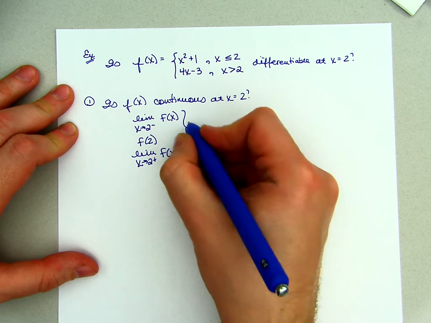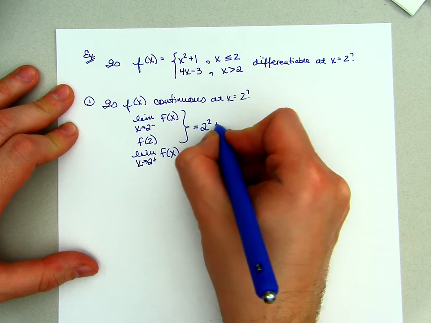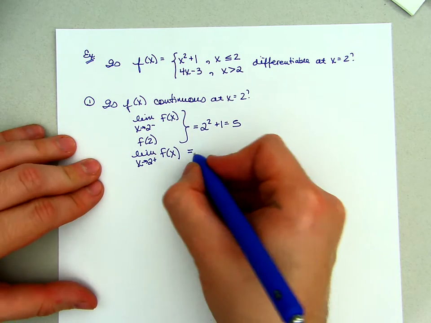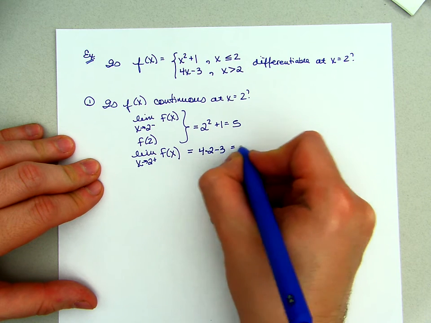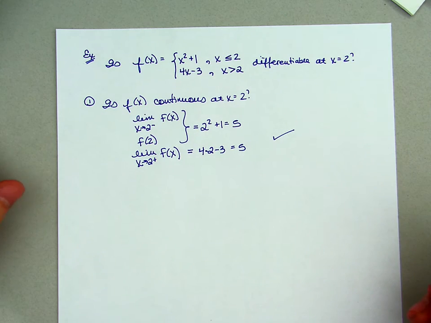Well, on the left and at 2, that's defined by the top part, so I'm going to get 2 squared plus 1. I'm going to get 5. And as I approach 2 from the right, that's on the bottom part, so 4 times 2 minus 3. That's also 5, so yes, I'm continuous.